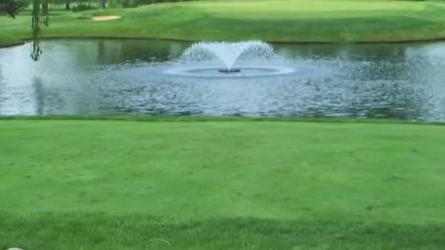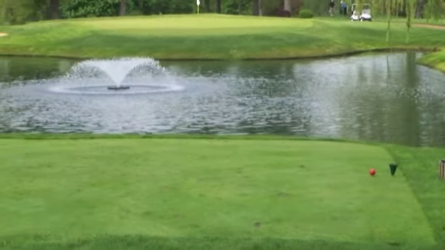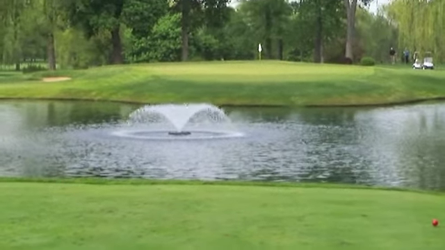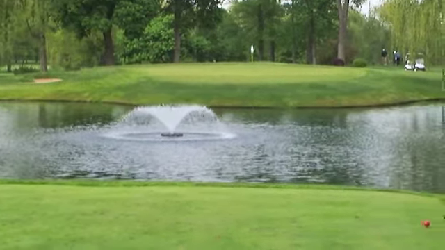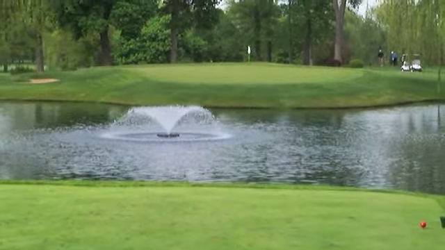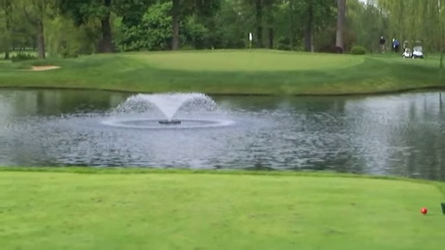If your shot goes over the water and lands beyond the hazard line and rolls back into the water, you may have additional options depending upon where it last crossed the hazard.